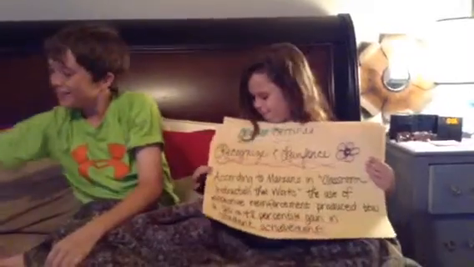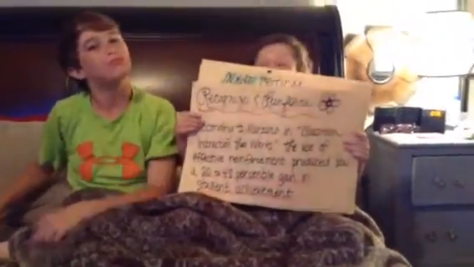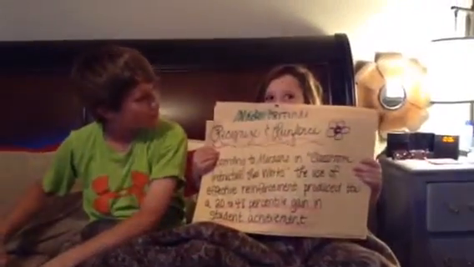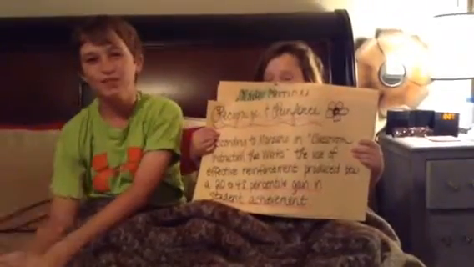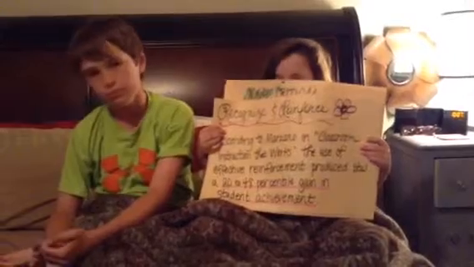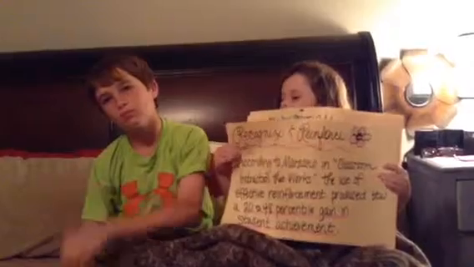And then really, this is a critical piece to recognize and reinforce. According to Marzano, in Classroom Instruction That Works, the use of effective reinforcement produced between a 20 to 48 percentile gain in student achievement. And that 20 to 48 percentile gain in student achievement is huge. It can be life-changing. It can be passing or failing a course, graduating, not graduating, going to a college of your choice versus not going to college.